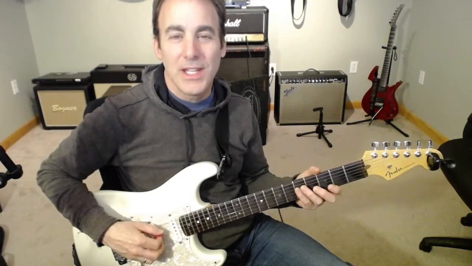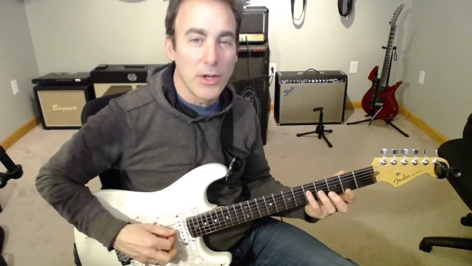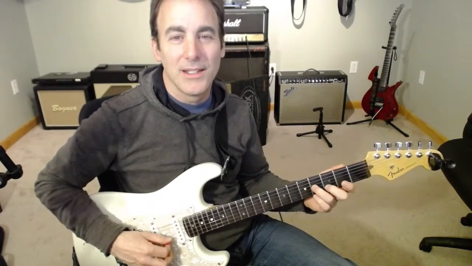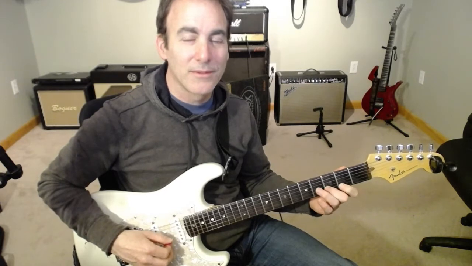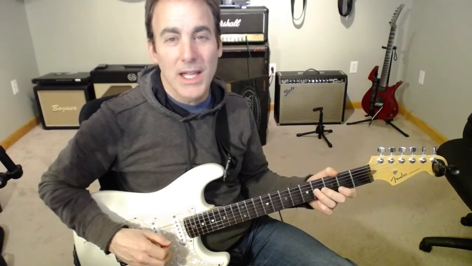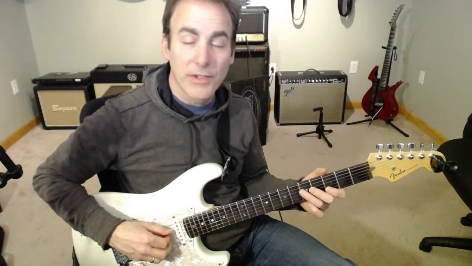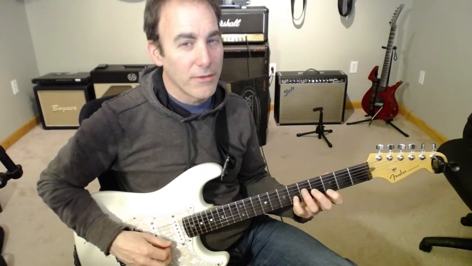Exercise 1 is going to start off with the G as the root note. So we're going to start this off as a G major seventh chord, and I'm going to do the notes G, B, D, F sharp, G. Repeat that. Then I'm going to do G as the root note of a G7 chord. You hear the flat 7 there. So that's the F note.